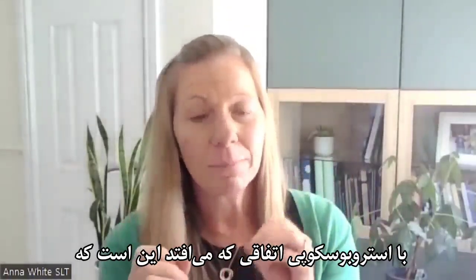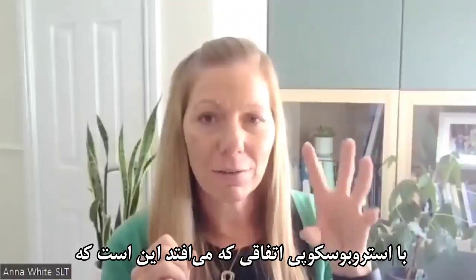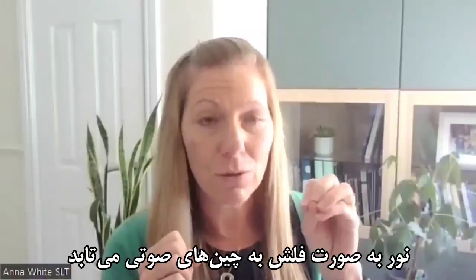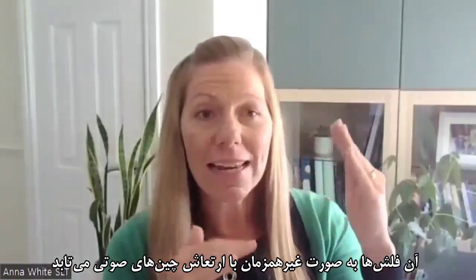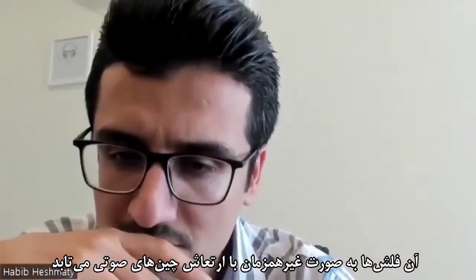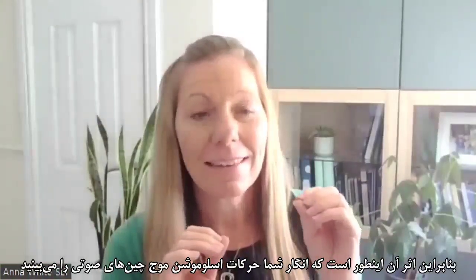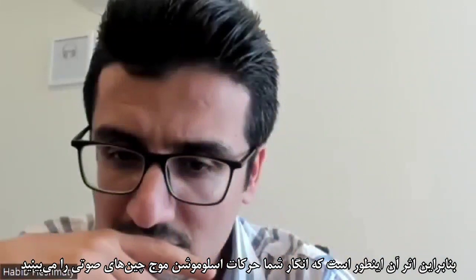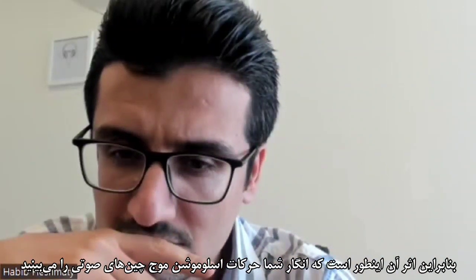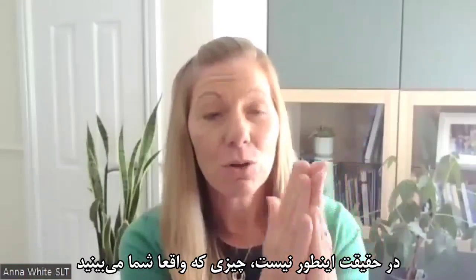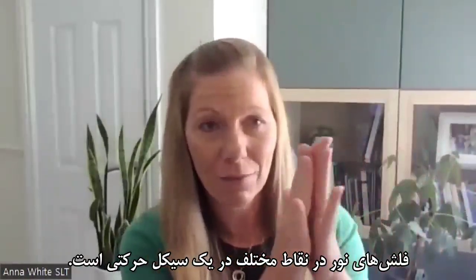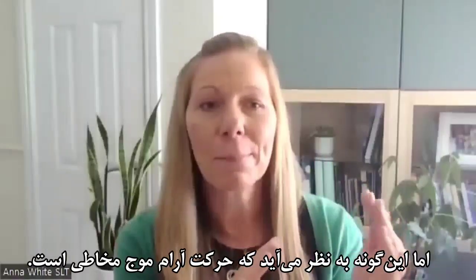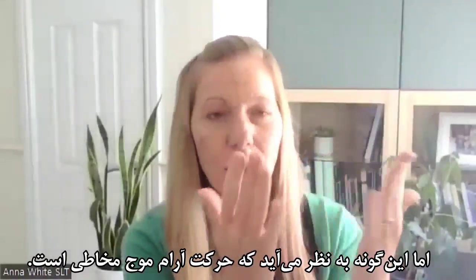With stroboscopy, what happens is it shines a flashing light down onto the vocal folds, slightly out of sync with the vocal fold vibration. The impact is that it looks like you're seeing a slow motion version of the vocal fold wave. You're not. What you're actually seeing is flashes of light at different points in the vocal fold cycle, but it gives the impression of a slowed down mucosal wave.